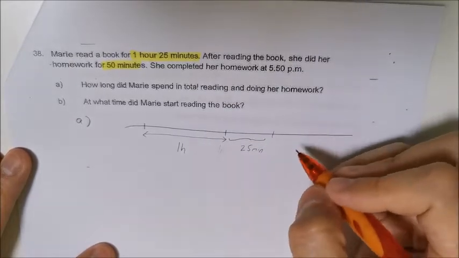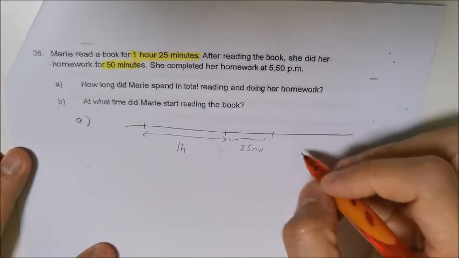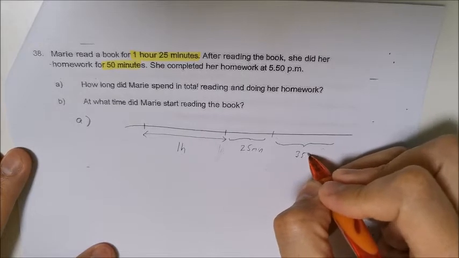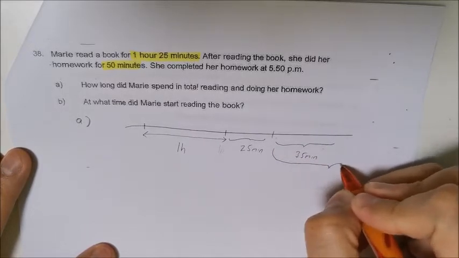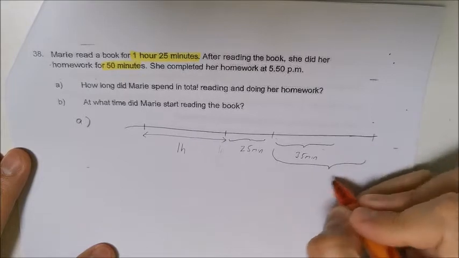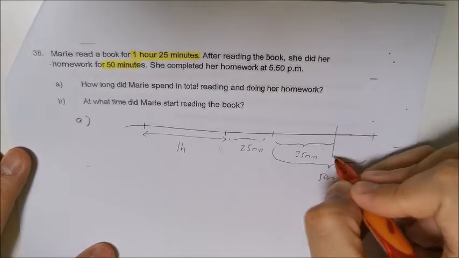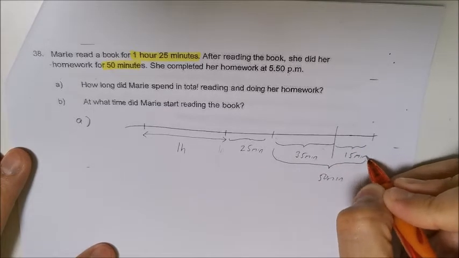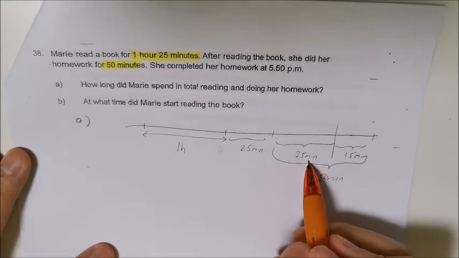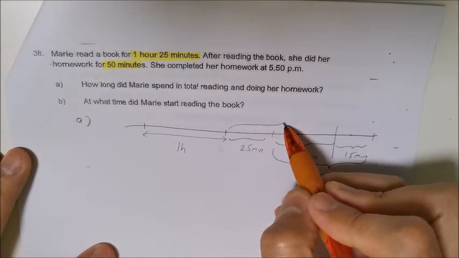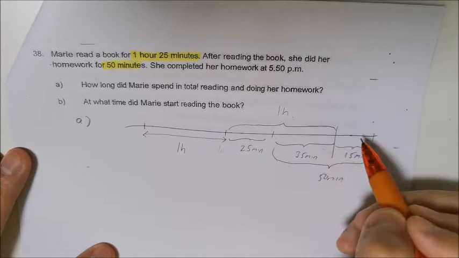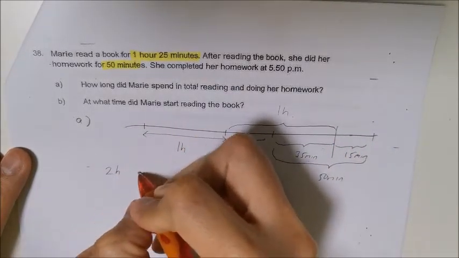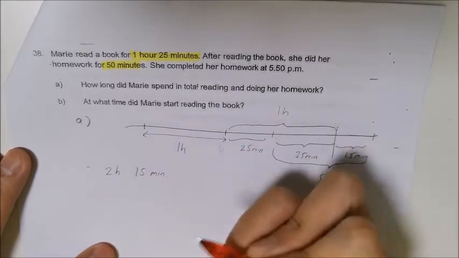I need to add this 50 minutes. I can break this 50 minutes into 35 and another 15 minutes. Can you see that this 25 and this 35 minutes add up to 60 minutes, that will be 1 hour. So it will be 1 hour, 2 hours and 15 minutes. So A is 2 hours and 15 minutes.